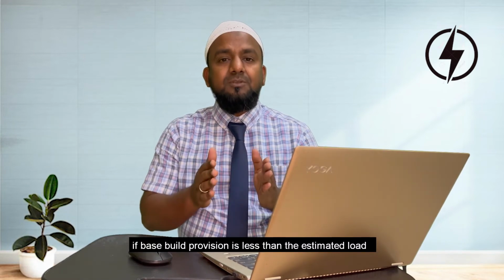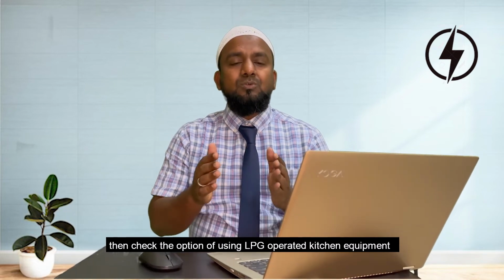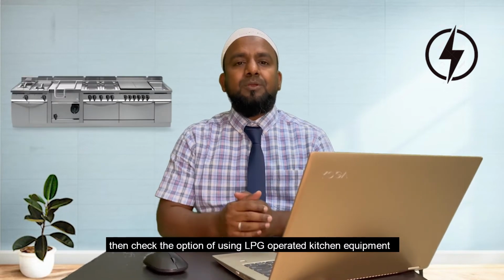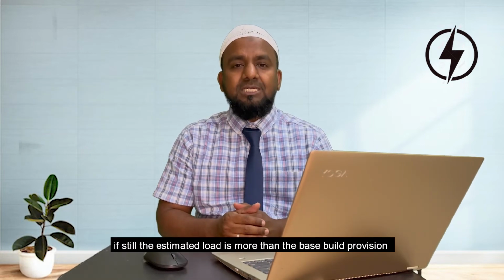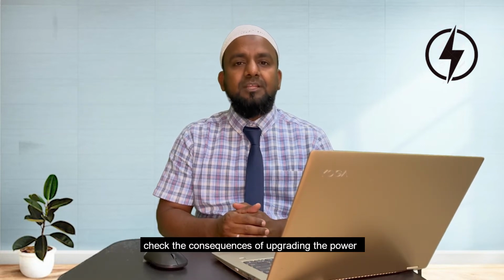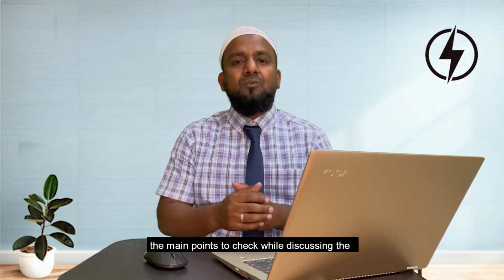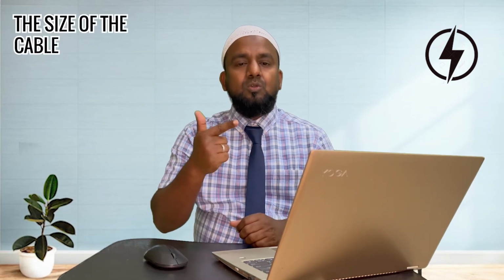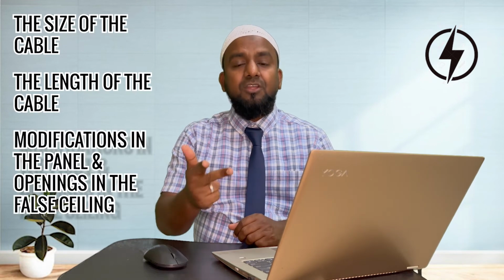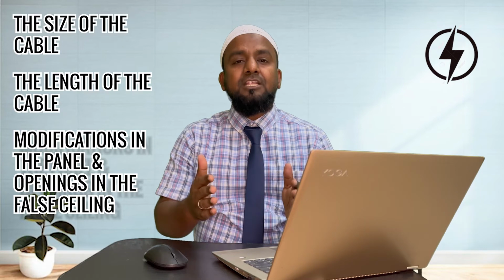If base build provisions is less than the estimated load, then check the option of using LPG operated kitchen equipment. If still the estimated load is more than the base build provision, check the consequences of upgrading the power as per the requirement. The main points to check while discussing the consequences of upgrading the power are: number 1, the size of the cable; number 2, the length of the cable; number 3, modifications in the panel and openings in the false ceiling for laying the new cable.